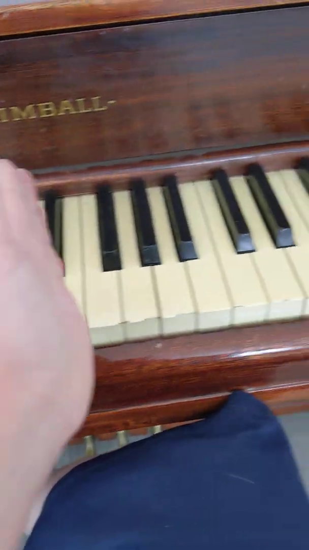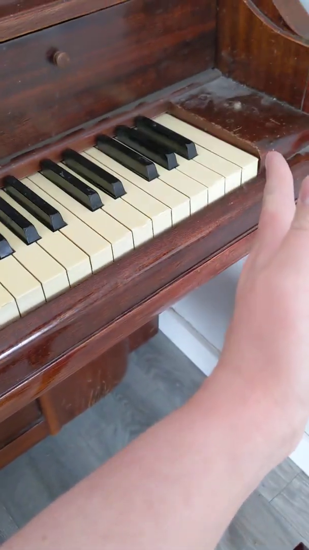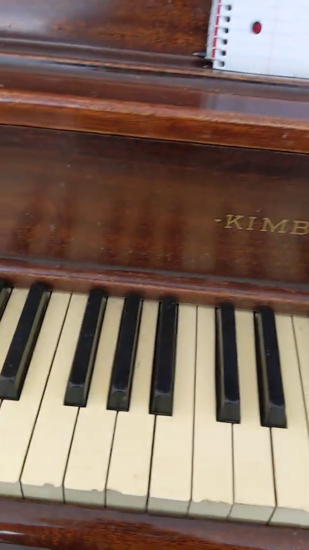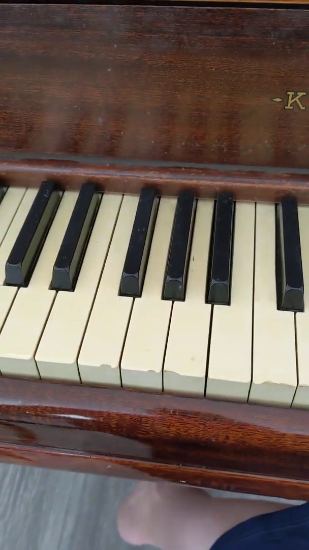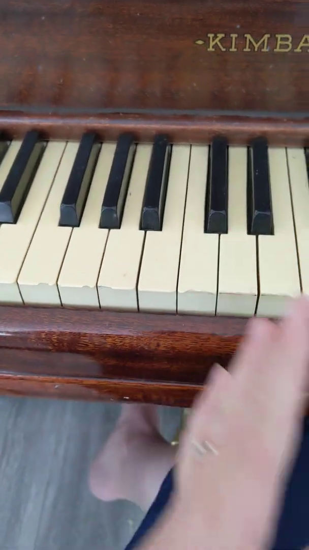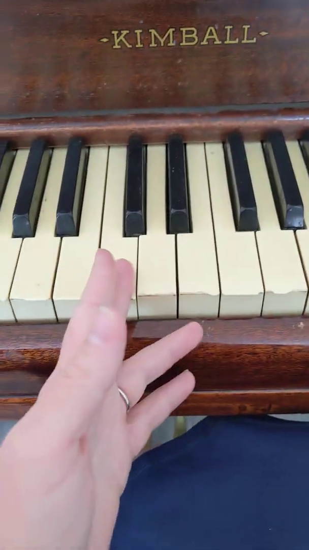Once you've gone through every white key on the piano and recited the beginning part of your alphabet over and over again, I want you to practice finding the different ones.